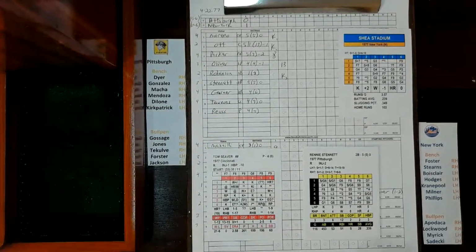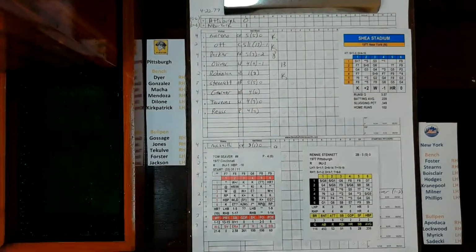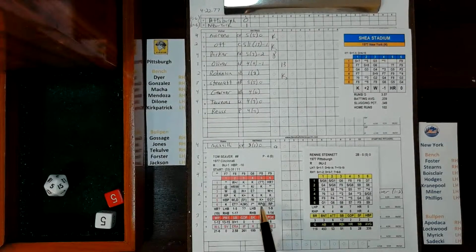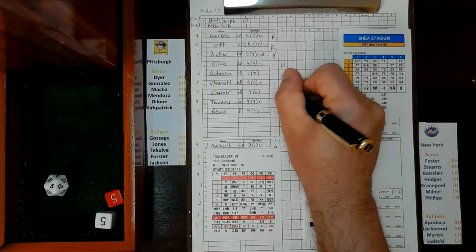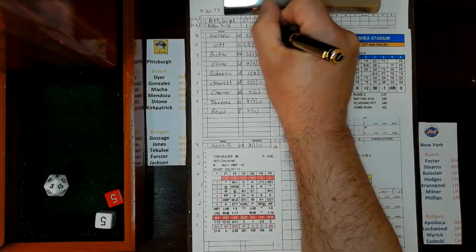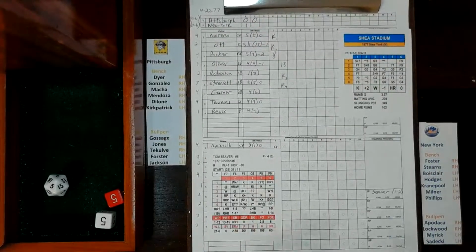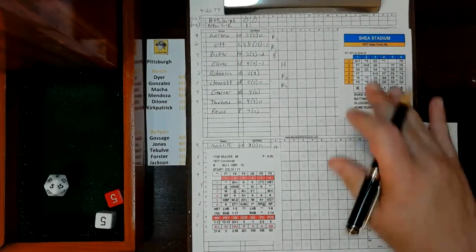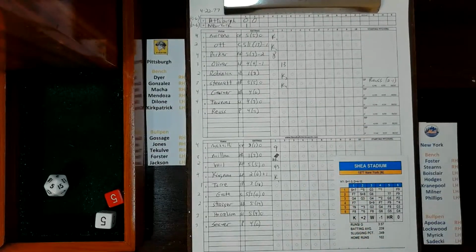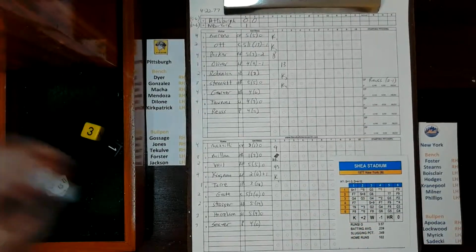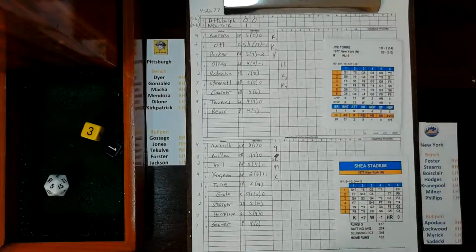So we go to Stennett. 5-5, strikeout plus. He's definitely going to get him, even though he doesn't strike out much. The plus takes care of that. And that's 4 strikeouts in 2 innings for Tom Seaver. So we go to the bottom of the second, and it is still 1-0 Mets.